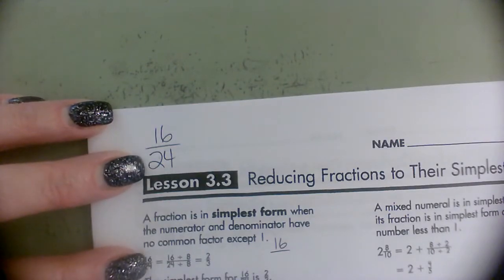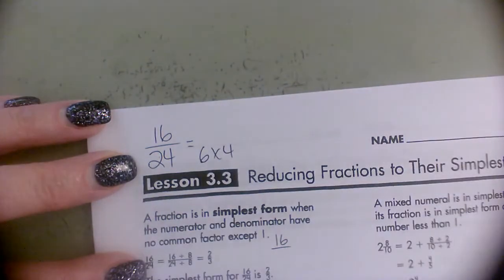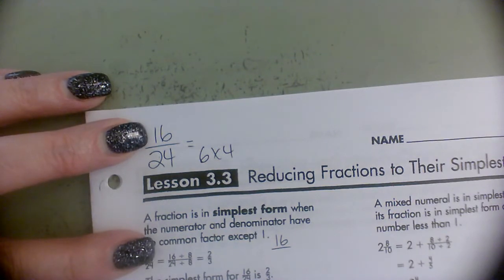Here's another way of doing it, okay? Take your biggest one, 24, and think of some numbers that multiply to 24. 6 times 4 gives me 24. Could I use 6 or 4 to give me a 16?